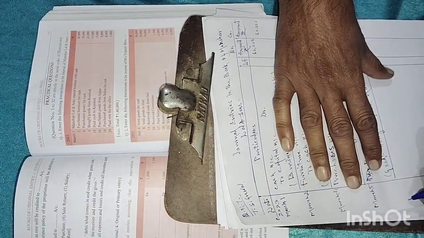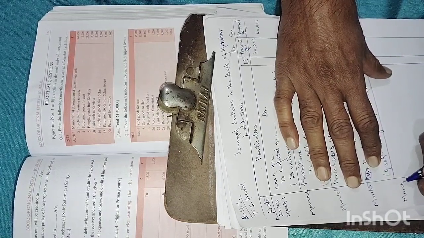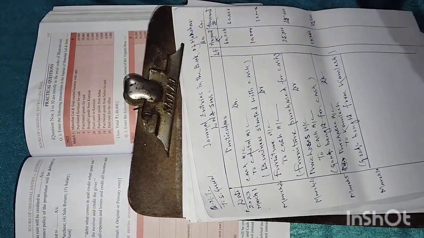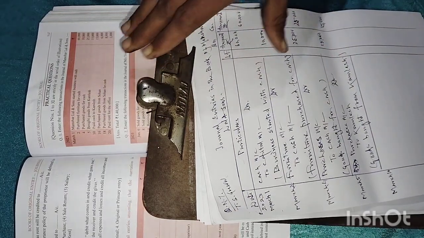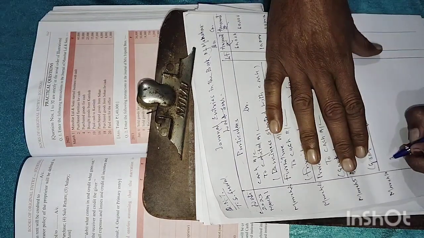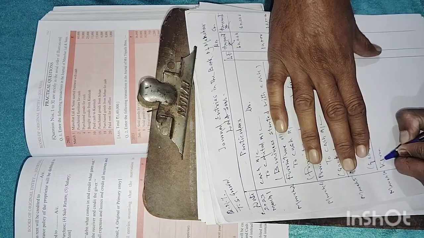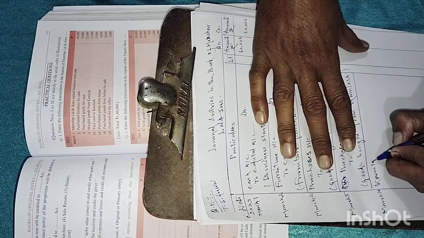The date is March 10. Transaction is paid cash to Kamlesh. Here the two accounts are Kamlesh and cash. When cash is paid to Kamlesh, Kamlesh is receiver and cash goes out from business. As per rule of personal account, debit the receiver, so we debit the Kamlesh account here.